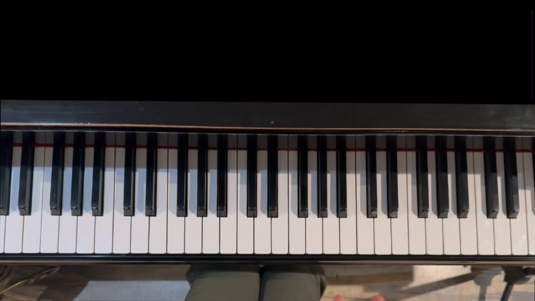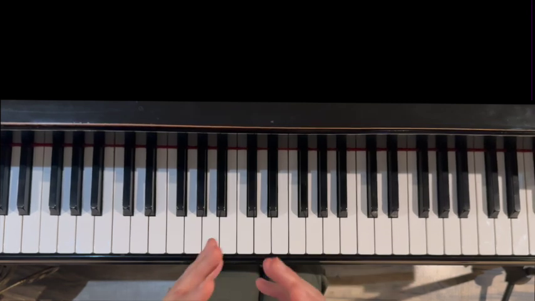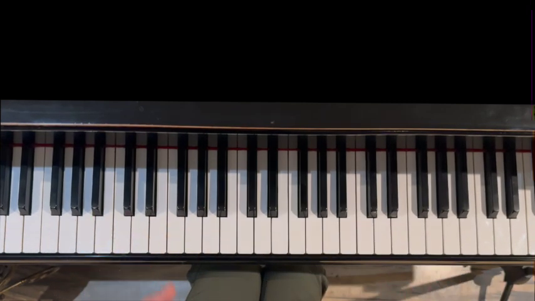Now that was pretty extreme, but I think you could hear how I was slowing down those subdivisions and then that main melody fits in.